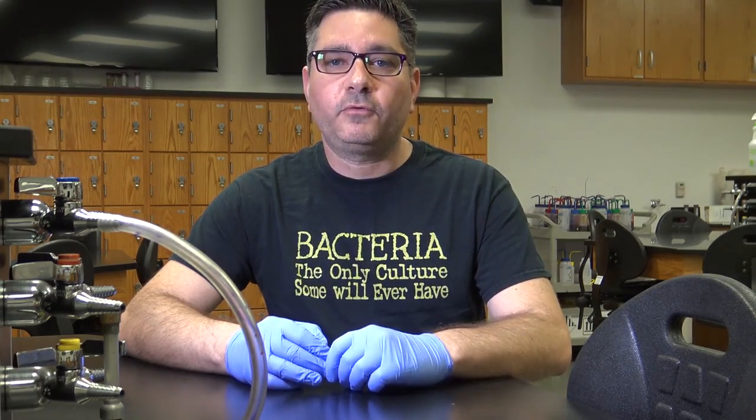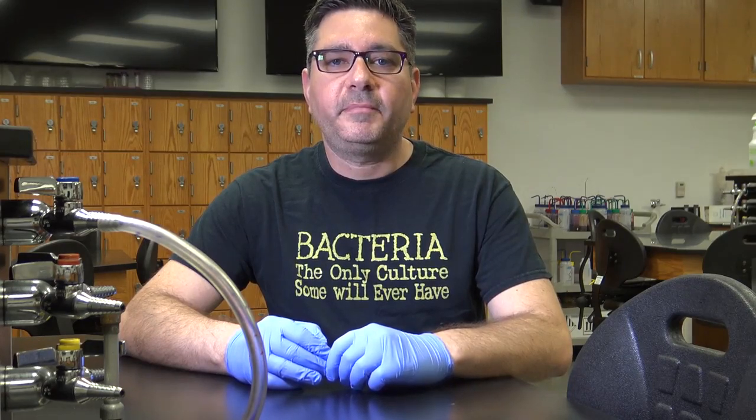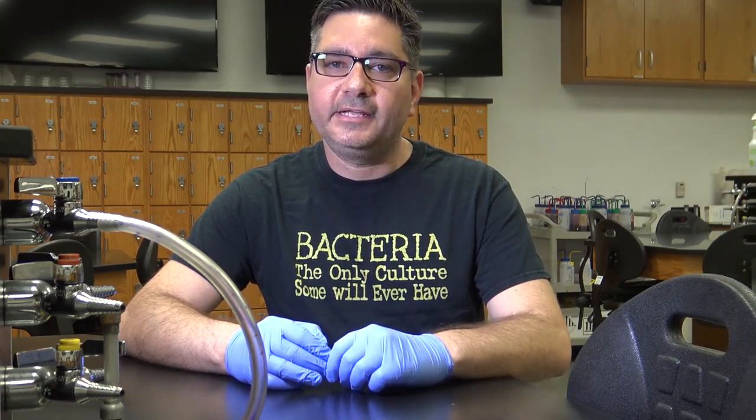This medium allows for organisms to grow in a liquid, which allows you to measure growth by the level of turbidity or cloudiness present after incubation. The more turbid the liquid medium, the more microorganisms that have grown.